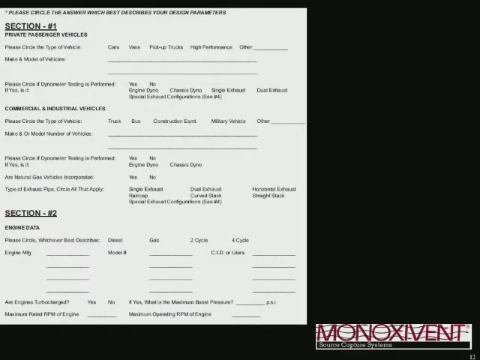So to help facilitate that, we have what we call our design worksheet. Basically, this is designed to ask the questions that you or I or we will need answers to properly size a system. So very quickly, you can see whether it's private passenger vehicles or commercial vehicles. We need to know the type of vehicles. Is there a dynamometer?